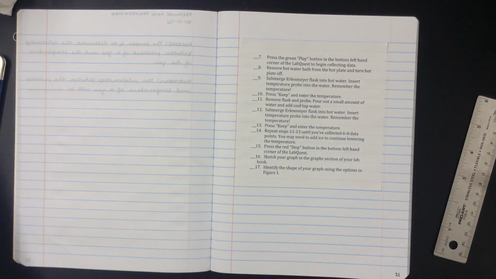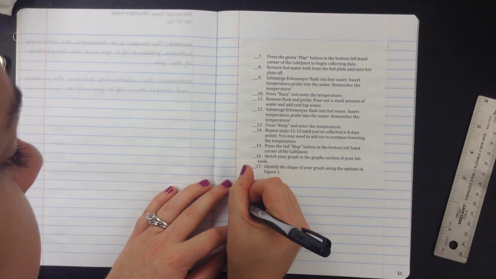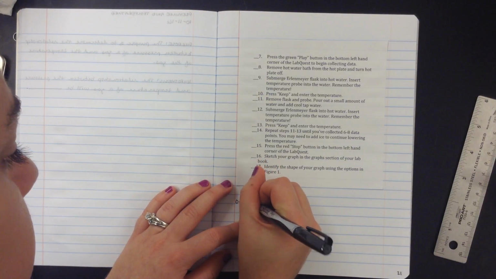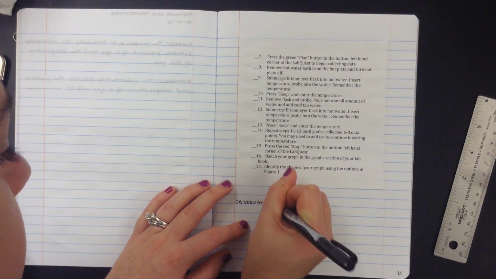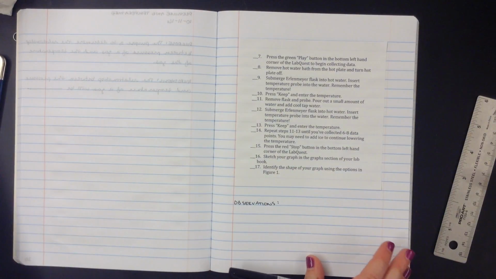And then after you put in your procedure, you are going to have a spot for observations. And then after your observations, we're going to have data and graphs. We don't have any calculations for this lab. However, we do have a data table and a graph.